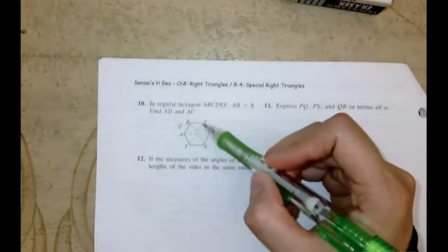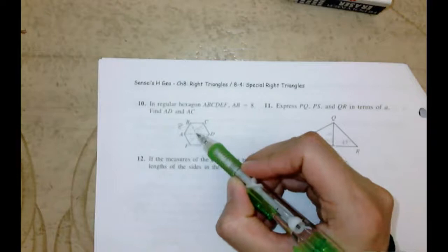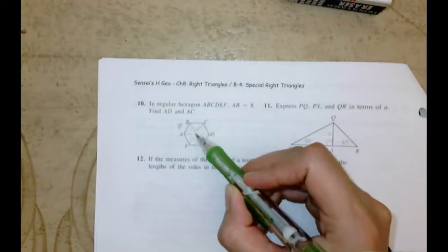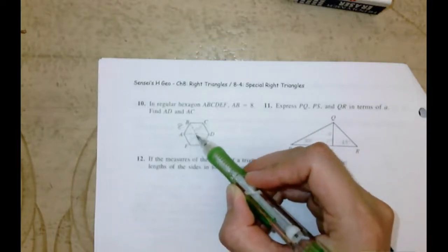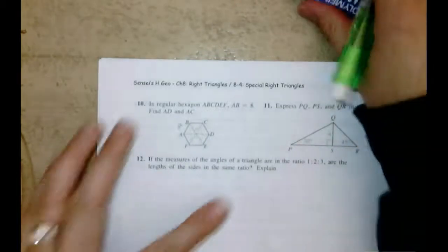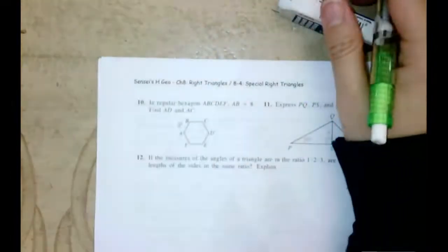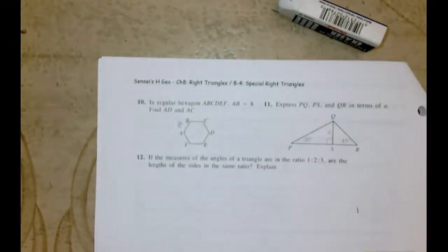And these are regular polygons, and these are all the same lengths because this is the center of the hexagon. So if this is 60 degrees and these are isosceles, this should be 60 degrees. So these are all equilateral triangles. So you will get a lot of hexagon problems in many different parts of the rest of this textbook.